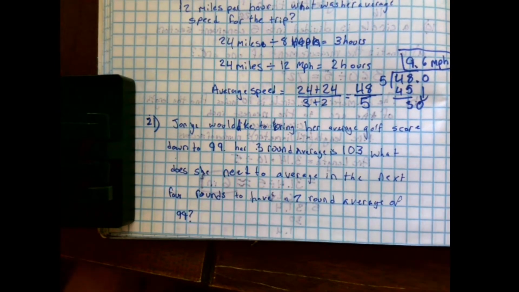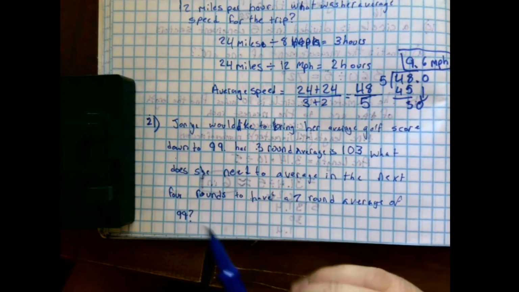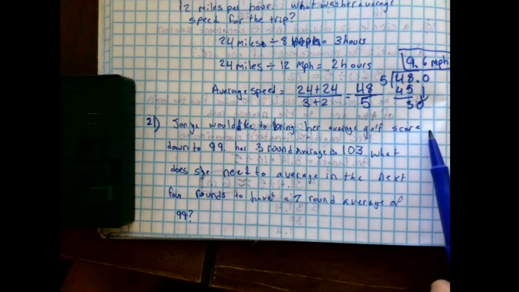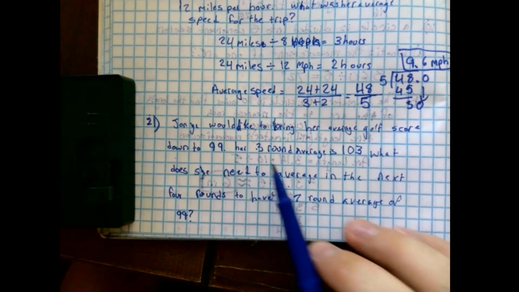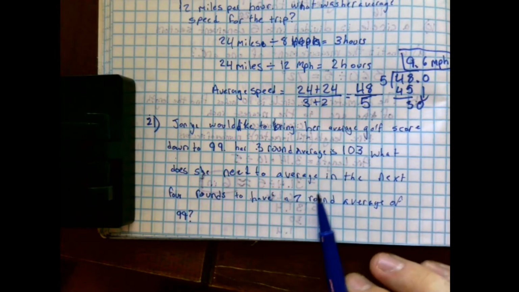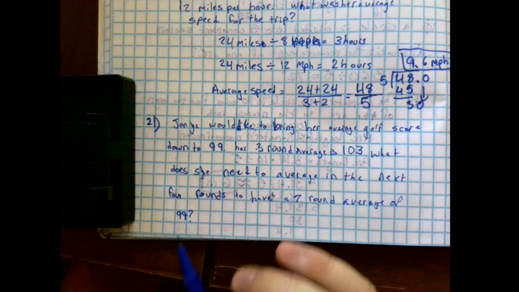Now, our next starred problem is question 21. Question 21 says that this person would like to bring her average golf score to 99. Her 3-round average is 103. What does she need to average in the next 4 rounds to have a 7-round average of 99?